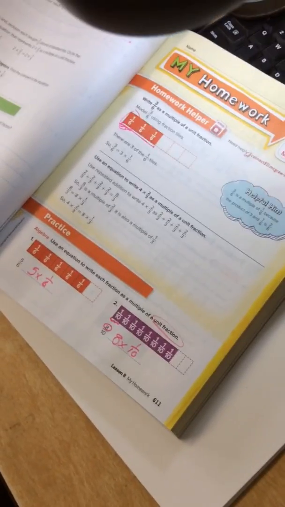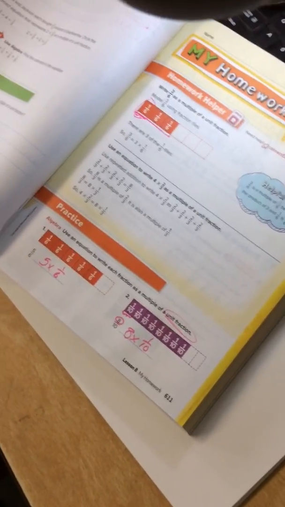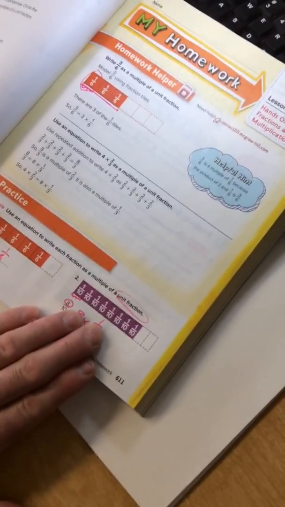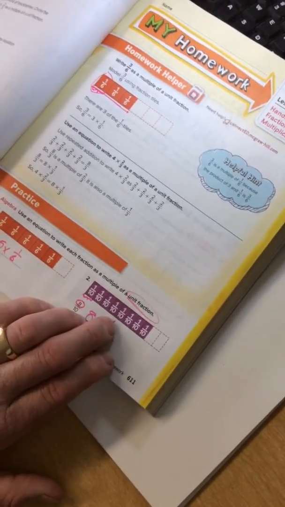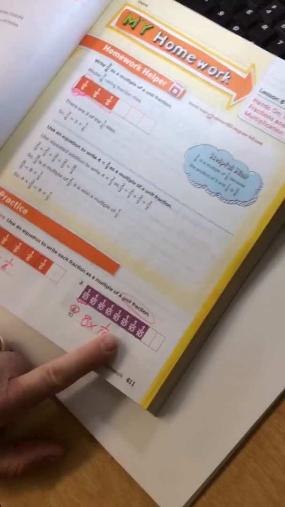Okay? Any questions? Yes. Couldn't it be 4 times 1/5 too? Can it be 4 times 1/5? Well, since we're using the unit fraction of 1/10, we're going to stick with the 10, because we're using tenths, not fifths. Tenths would rename the fraction as 4/5, which would work, but in this case we're going to stick with the tenths, because that's what it's asking us to use, okay?